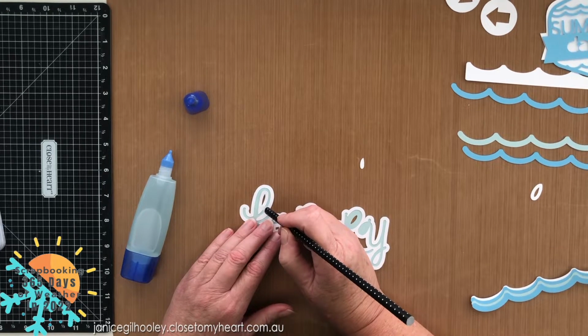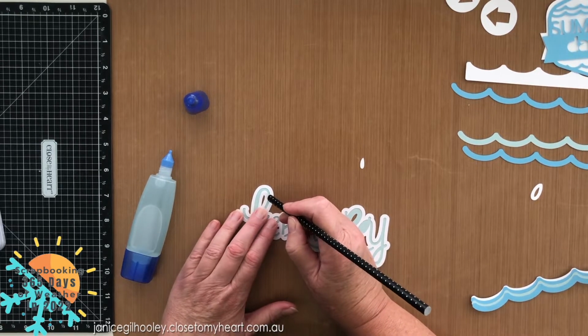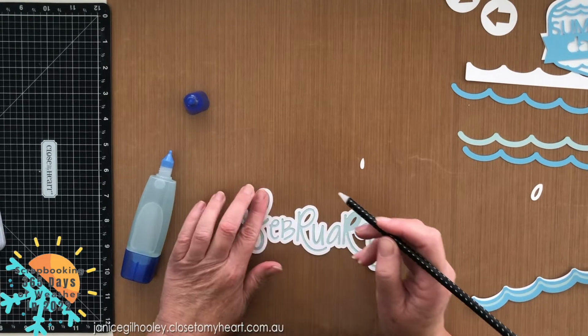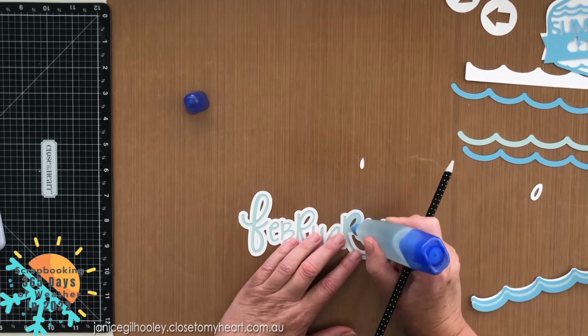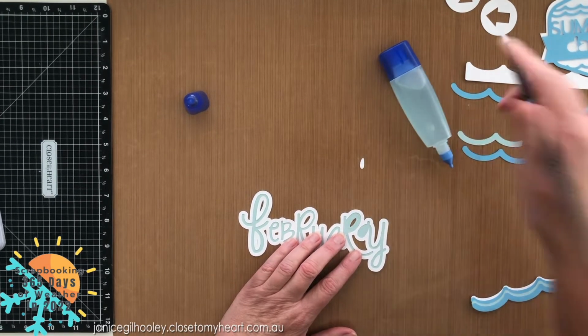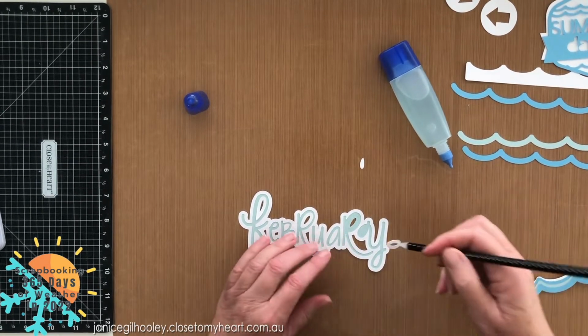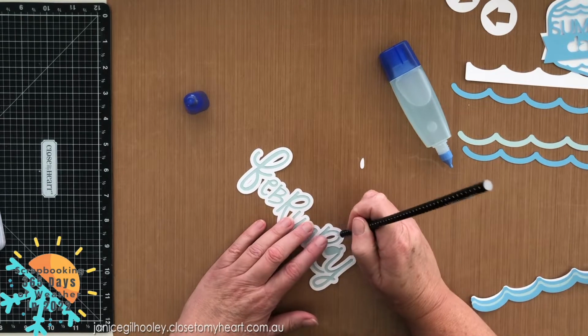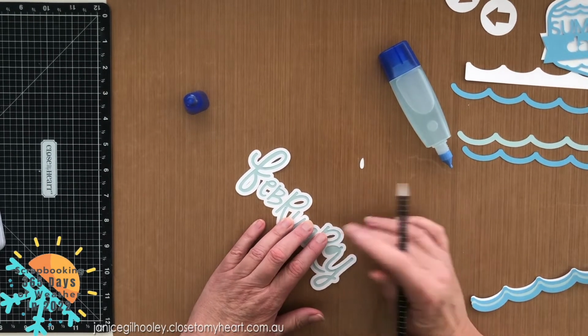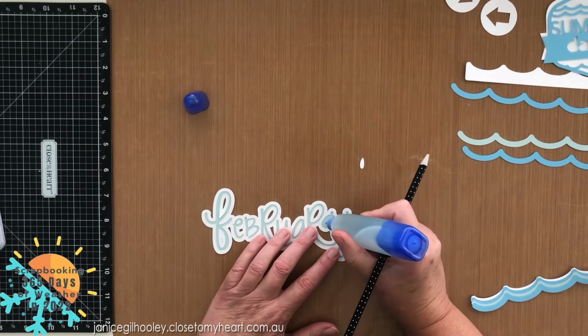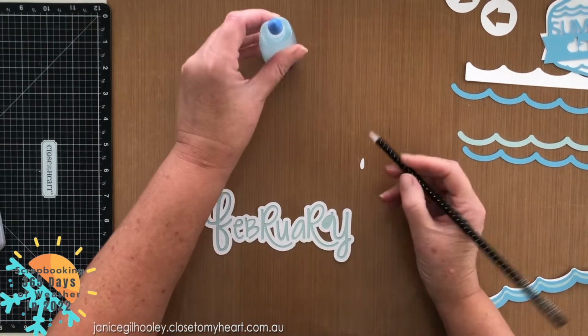And I find this so easy to use and to be able to position things absolutely perfectly, rather than putting the glue onto the piece that I'm adhering. I can put it onto the base and use the pickup tool to place it perfectly.